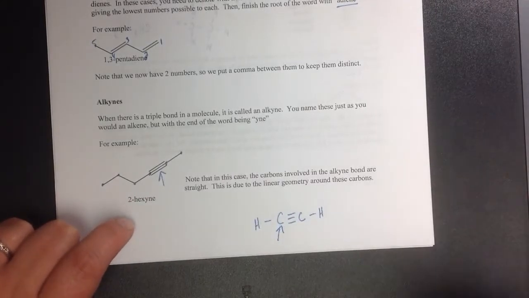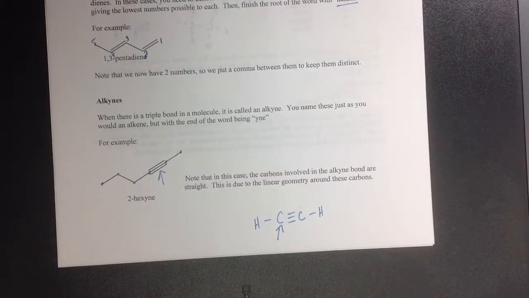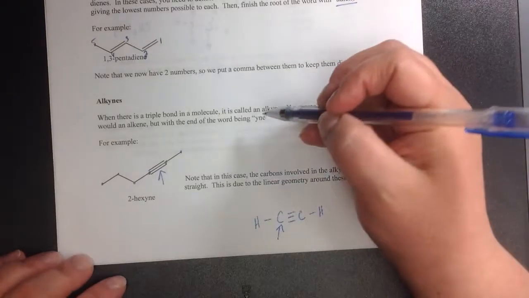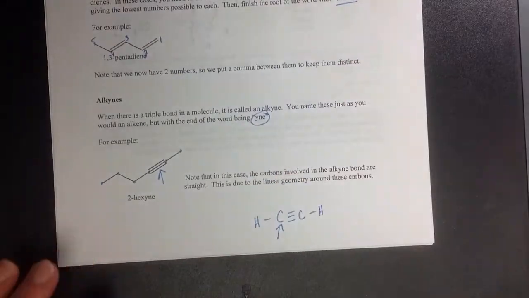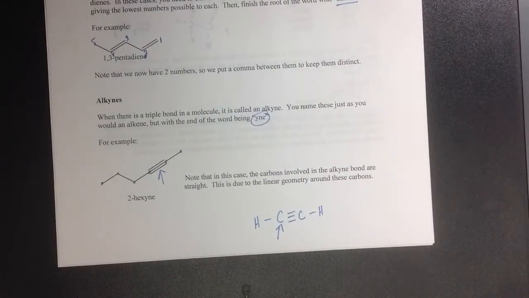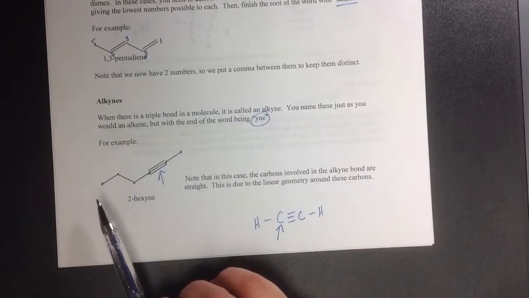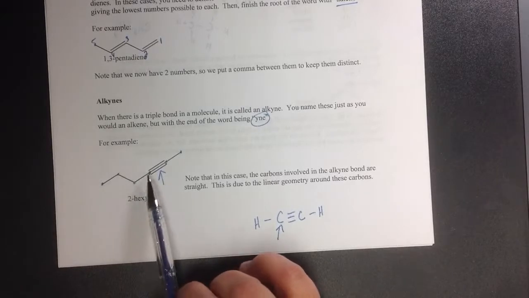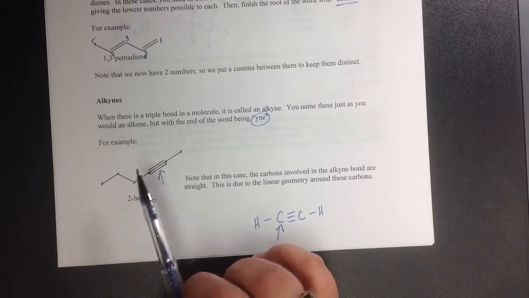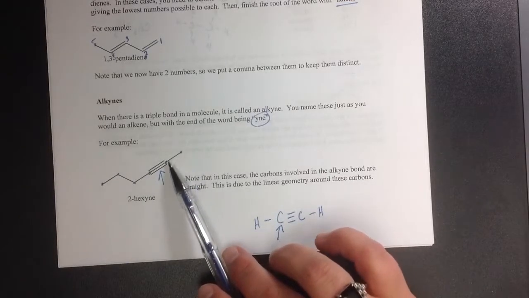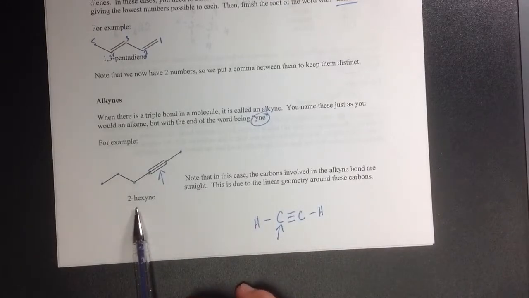Now, when you have a triple bond, instead of ending the word in ane, or een, so enes are for double bonds, you end the word with -yne, Y-N-E. Okay. And just like with the hexenes or with the alkenes period, you have to tell people where that triple bond is located. If I started to count from this number, it'd be 1, 2, 3, 4-hexyne. But if I start from this end of the molecule, I go 1, 2, and that's between the second and third carbon. Therefore, that would be 2-hexyne.